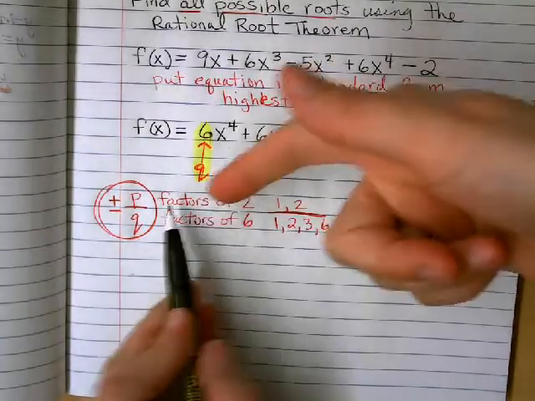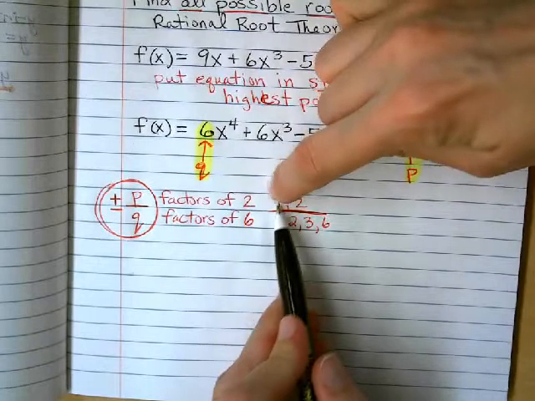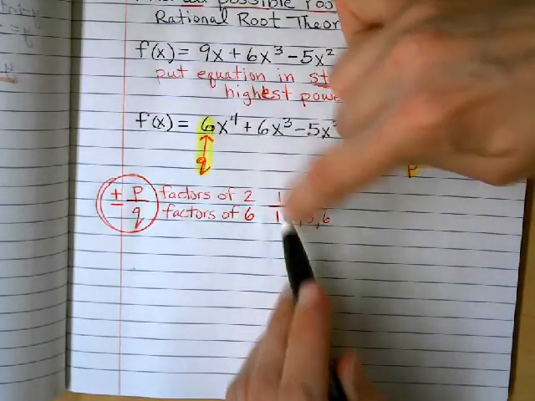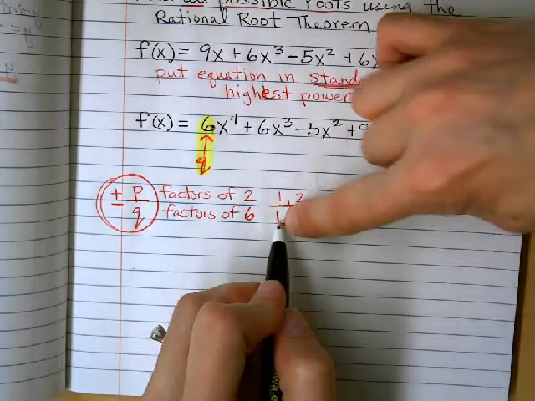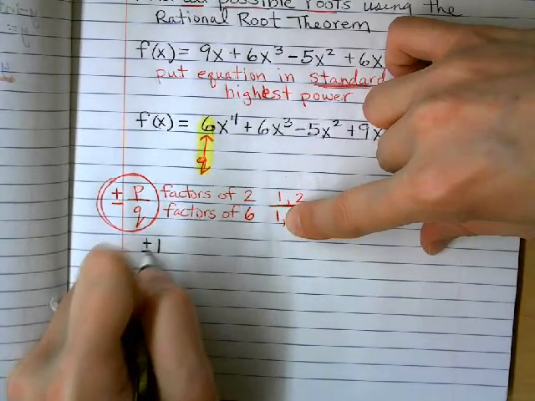So let's just start with these factors of 2. Let's just start with the number 1. We're going to put 1 over 1. Then 1 over 2. Like we're going to put them in little combinations. So what's 1 divided by 1? Okay, 1. So one of the answers is plus and minus 1.